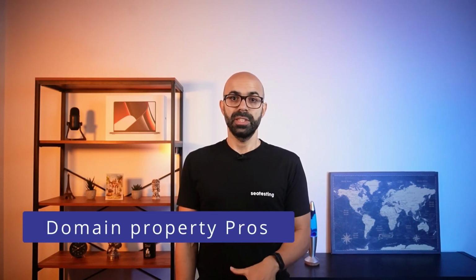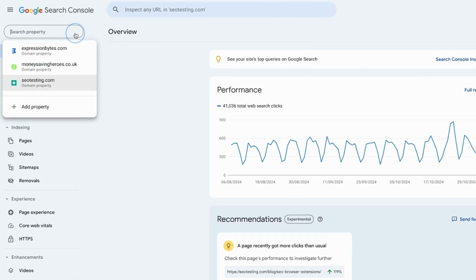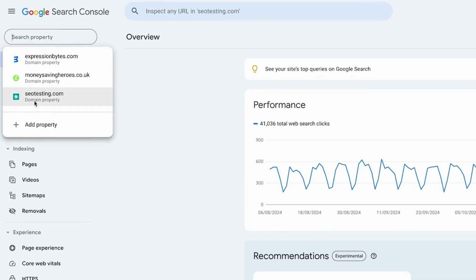The advantage of this approach lies in its comprehensive coverage, giving you complete visibility across your entire domain, including all subdomains and protocols. This allows you to manage and monitor everything in one place. For example, we use a domain property for our Google Search Console tracking at SEO testing.